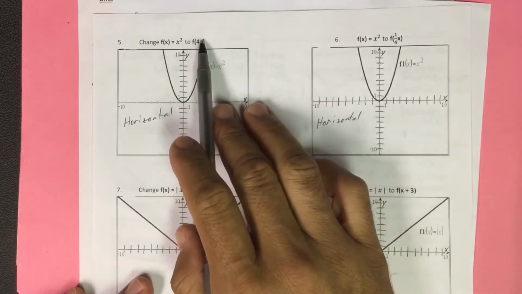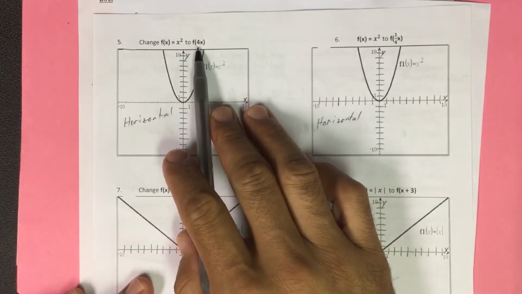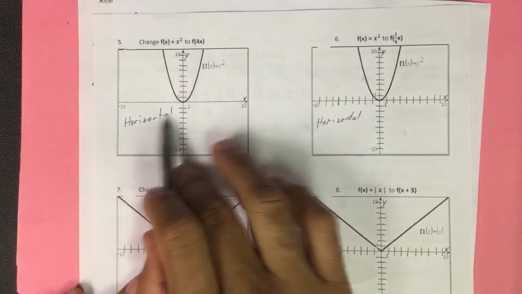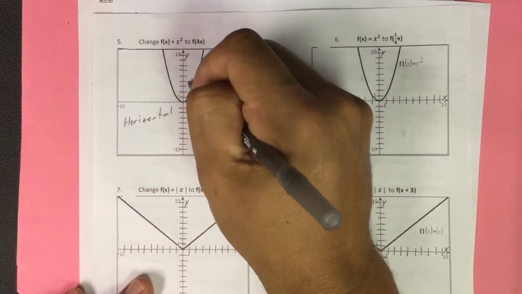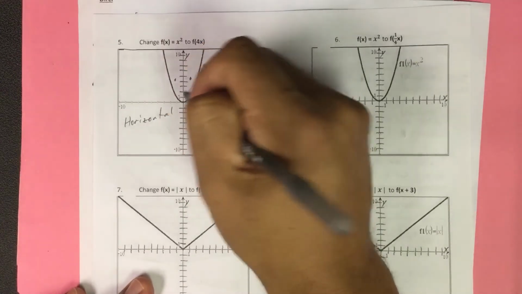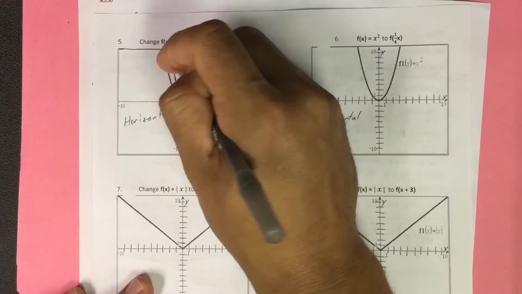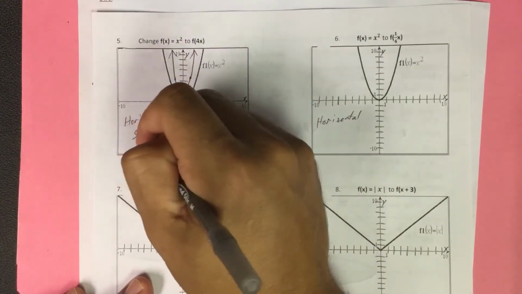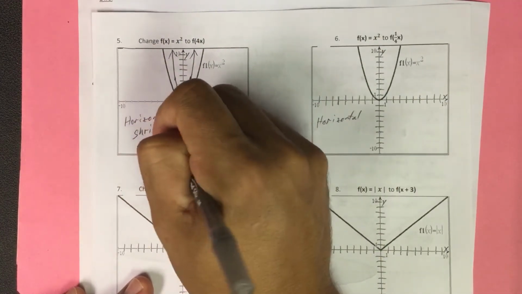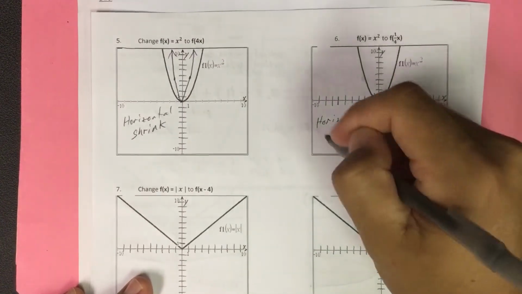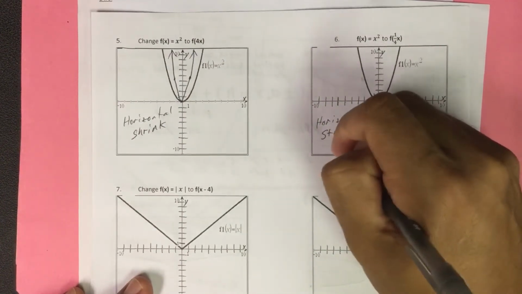But if I'm multiplying by 4, it's gonna get taller, but we're talking about horizontally. So horizontally, if I draw the picture, horizontally it shrunk. This would be a horizontal stretch.